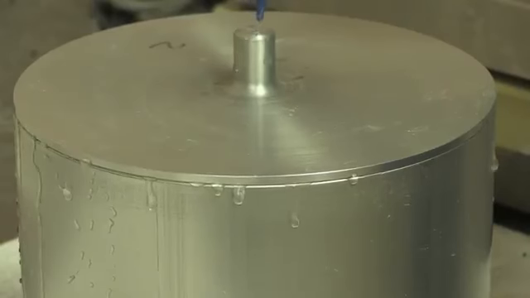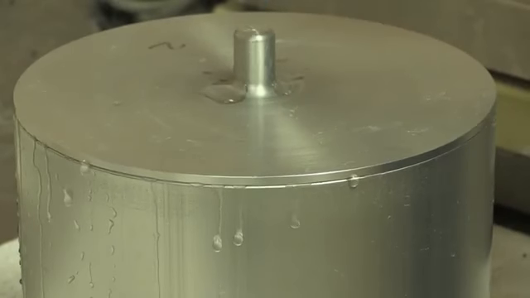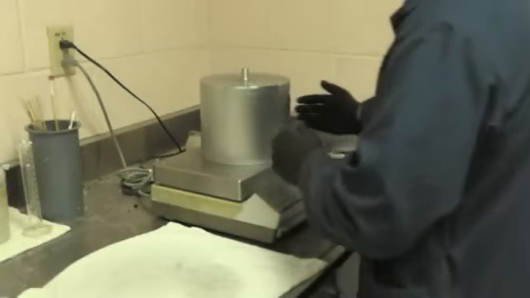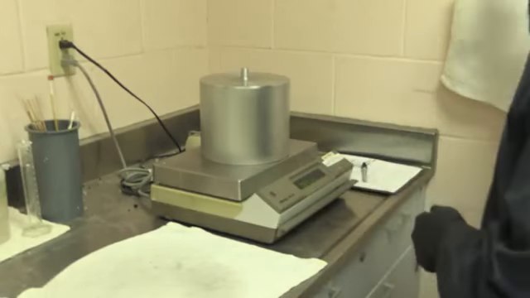Record the mass of the container filled entirely by water. Use the obtained values to calculate the theoretical maximum gravity of the mix.